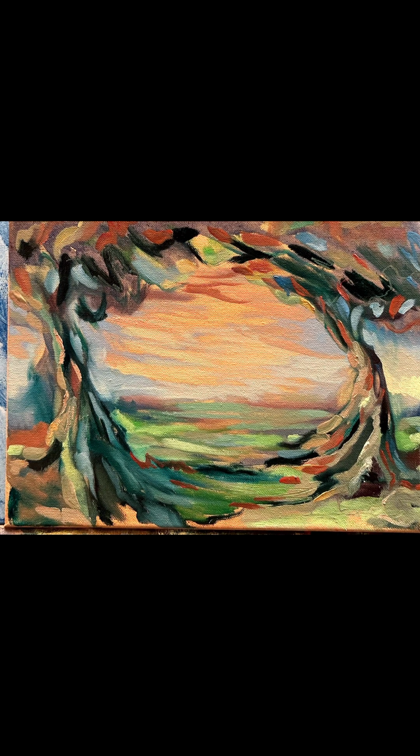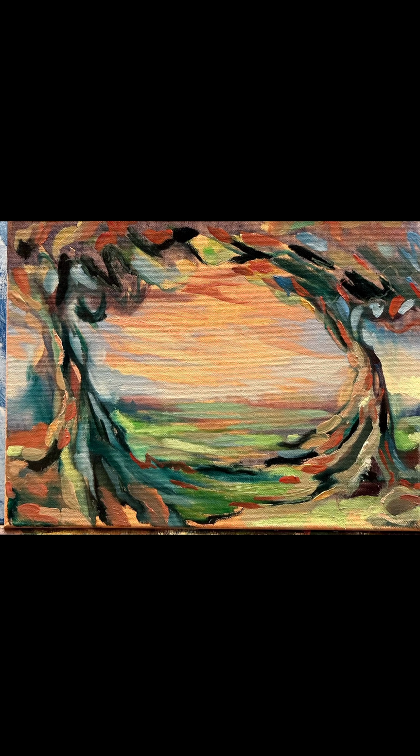The cadmium red serves to balance out the greens and also helps it to vibrate in the eye of the viewer. Now that I have a brush that's wet with cadmium red, I mix it in with the sky color and I get a purple, and I start doing the tree line in the very background.